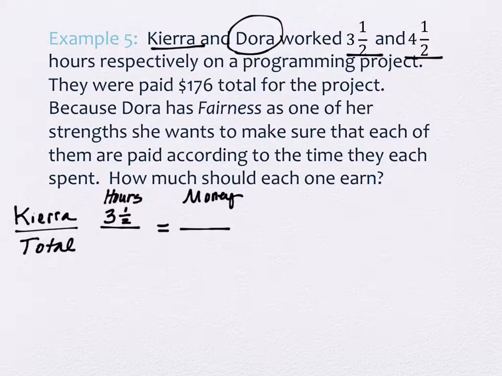How many hours in total were worked, though? 8. If you don't like the 3.5 as a mixed number, feel free to change it into a decimal. That's fine. Or an improper fraction. That's fine, too. We don't know how much Kiara made. We're going to figure that out. But we do know how much they made total. How much did they make total? 176. All right, so no matter which direction you're thinking of it, fractions, decimals, whatever, what is 3.5 times 176?